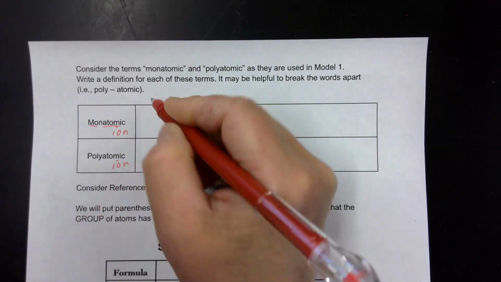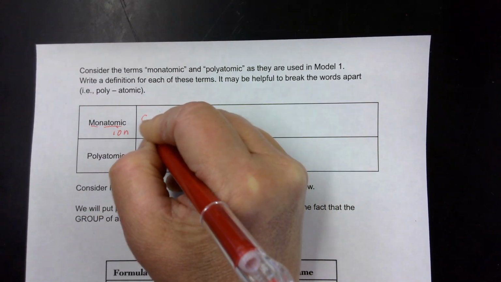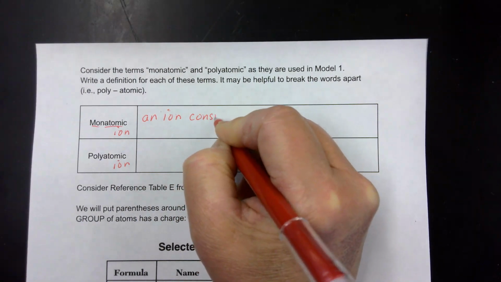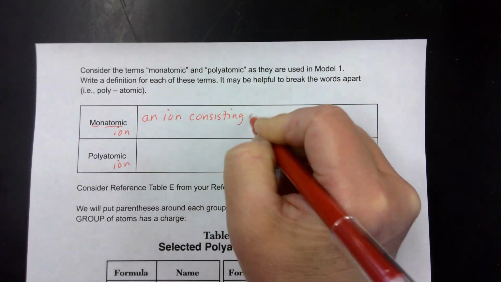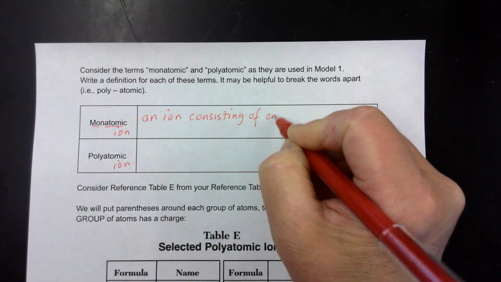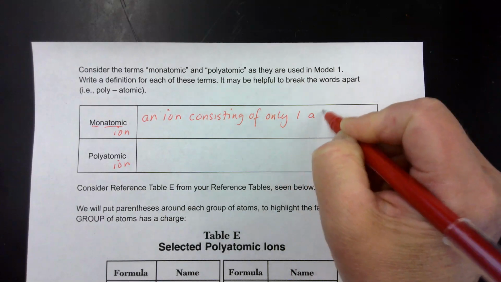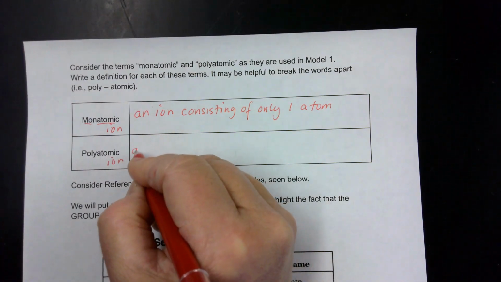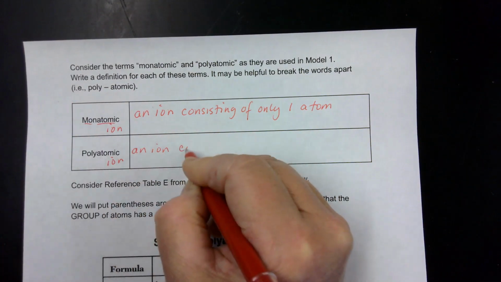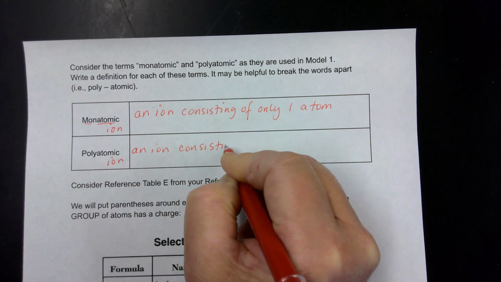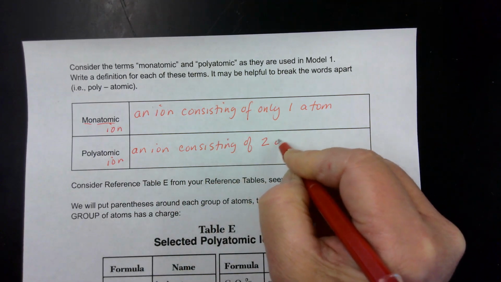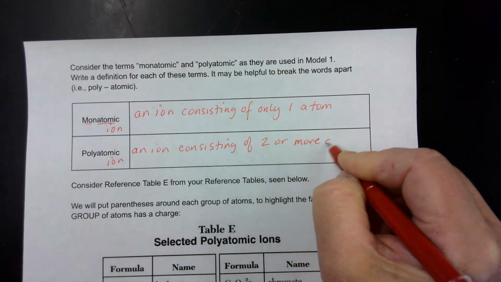A monatomic ion is an ion consisting of only one atom. A polyatomic ion is an ion consisting of 2 or more atoms.